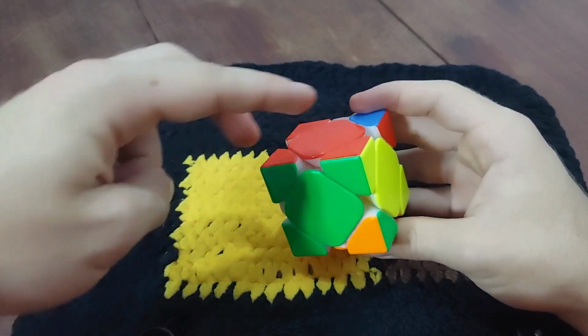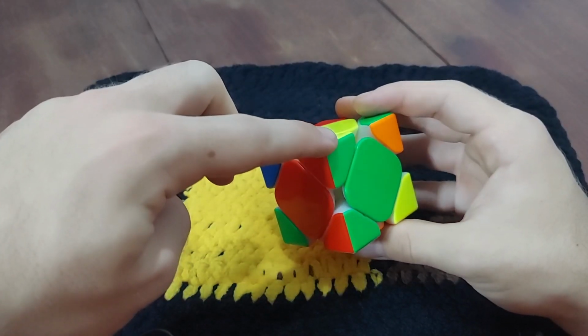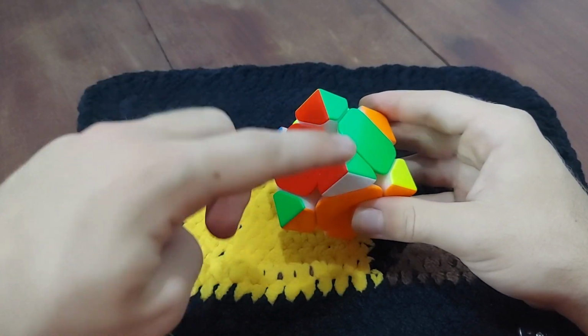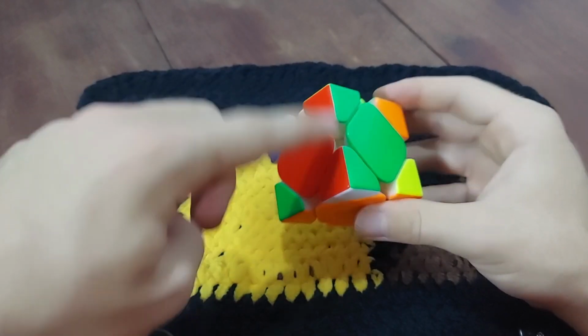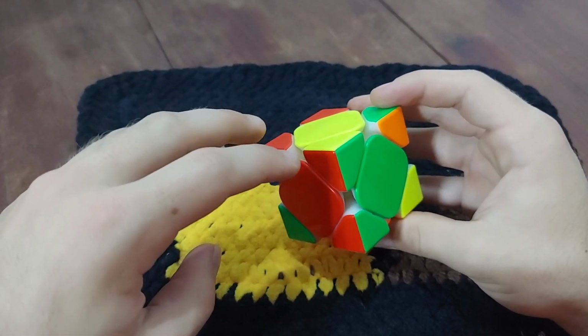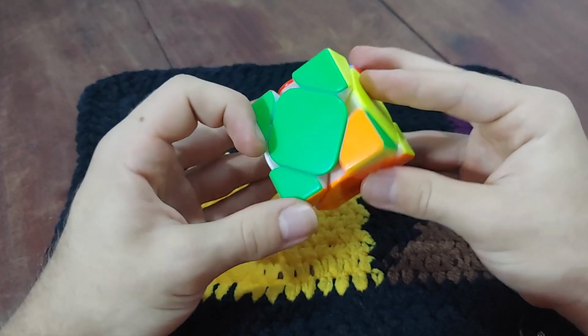So what you're going to want to look for is the top corner is going to match with one of the lower 3 corners. In this case, it matches with this one because red, red, green, green. This doesn't help us in this case because we don't have an arrow. And I'll show you what I mean.